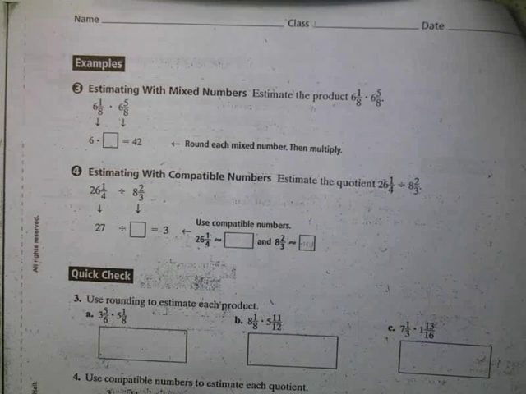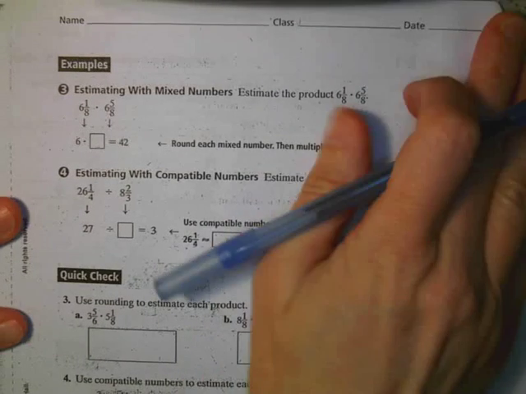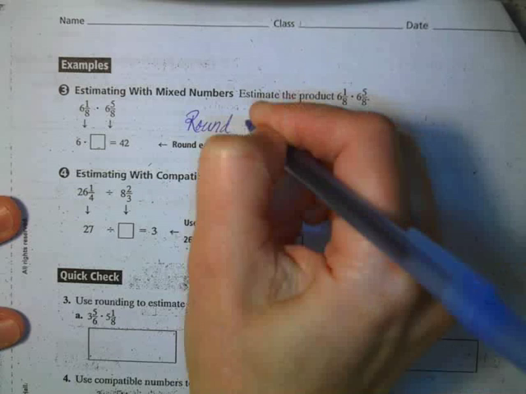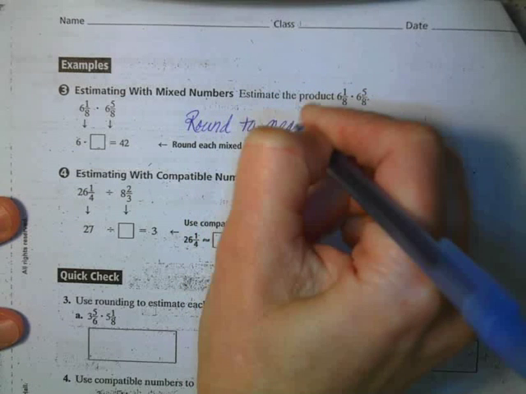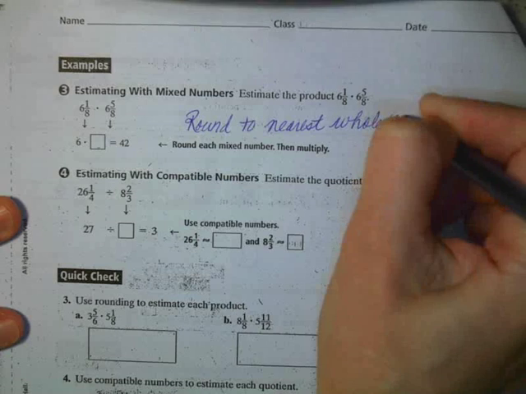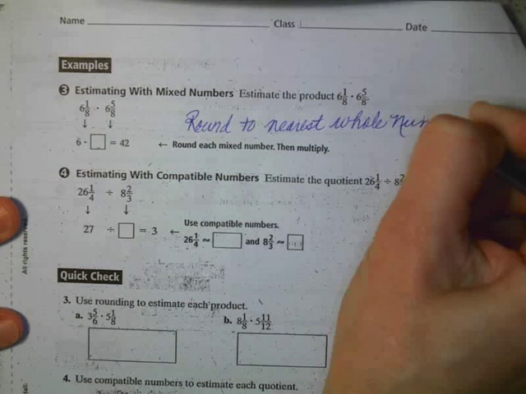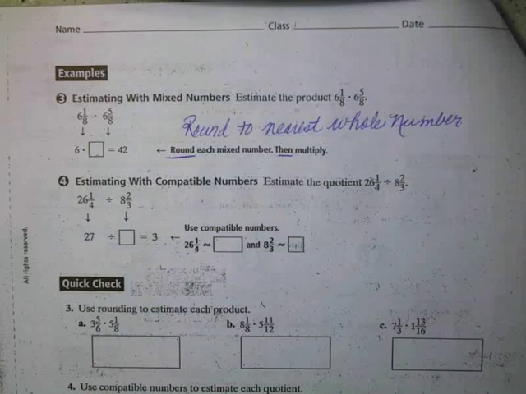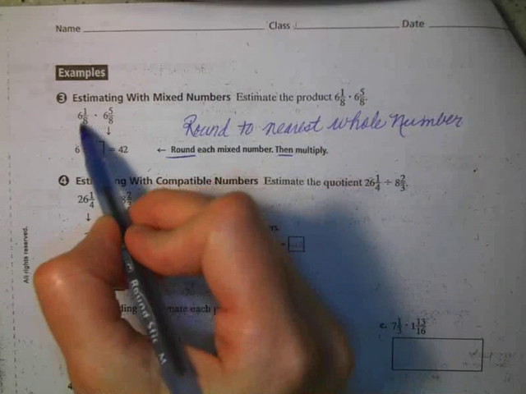This is estimating products with mixed numbers. So again, what we'll do here is we're going to round to the nearest whole number. And then we're going to multiply. So again, to estimate, you round and then you perform the operation.